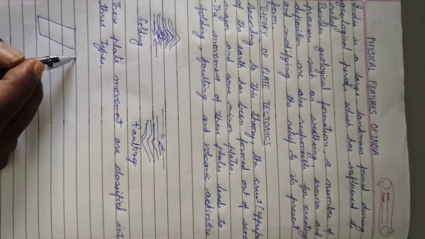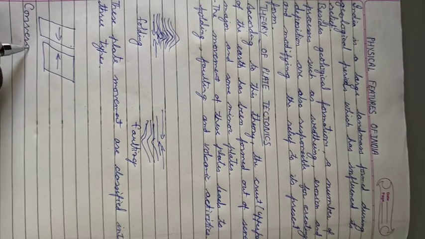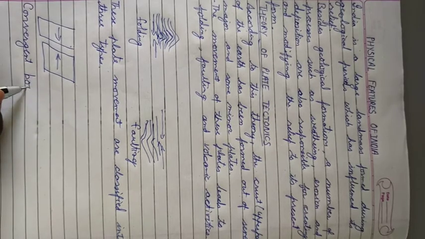One, two plates moving towards each other. This is called convergent. So first is convergent plates or boundaries.